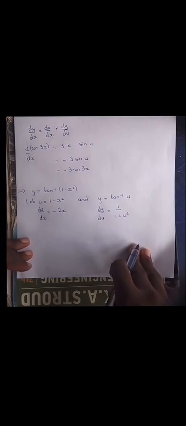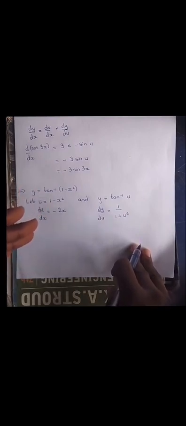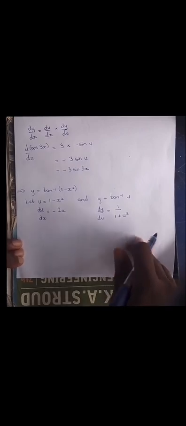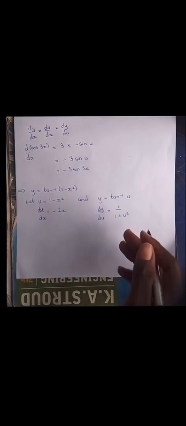When I get to the end of this explanation, I'm going to explain how I got 1 all over 1 plus u squared. But this is something that as students we have to have at the back of our mind. But if you don't know it, I will show you how to derive it. 1 all over 1 plus u squared.